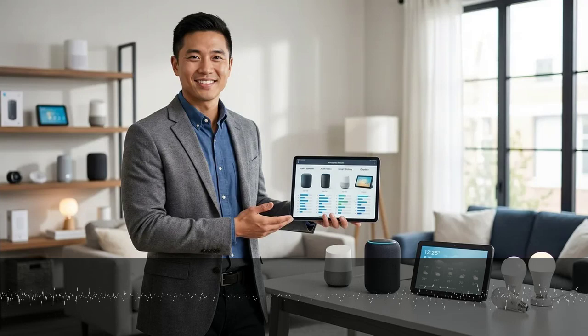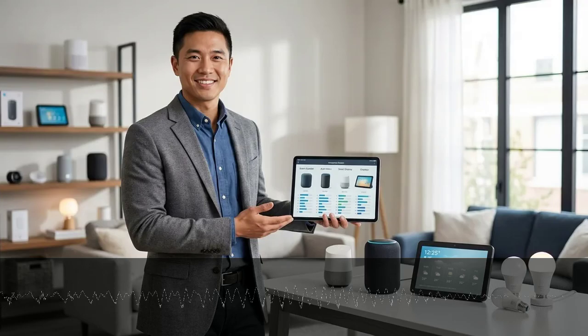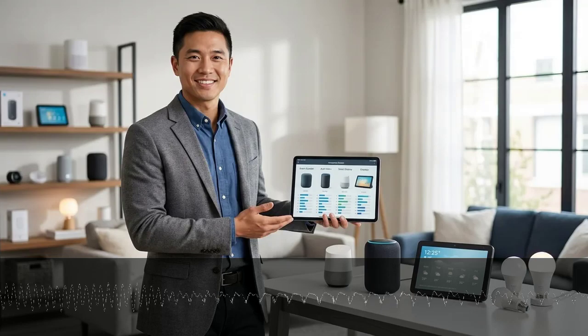Now let's look at the types of comparisons you'll encounter. Smart device comparison isn't a single process. It varies based on device category and your existing infrastructure. Here are the comparison frameworks I use most frequently in residential installations. First, protocol-to-protocol comparison. When you're choosing between devices that use different protocols, you're comparing the underlying communication standards before you even look at device features. Let me give you an example.